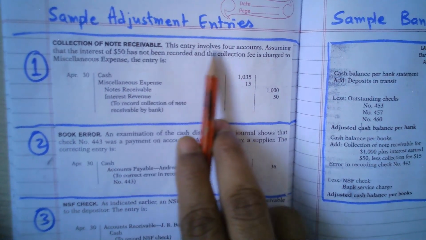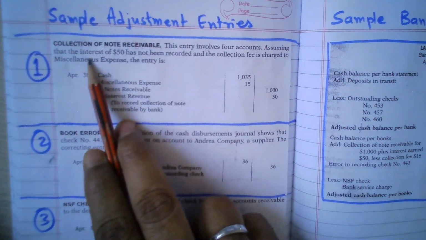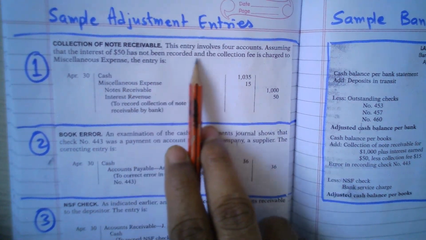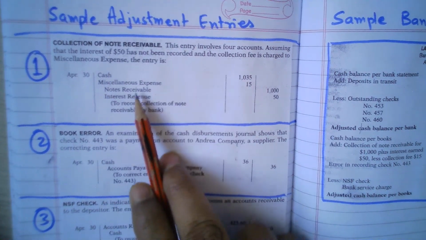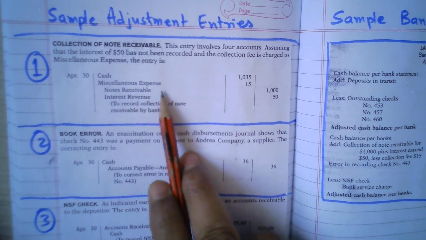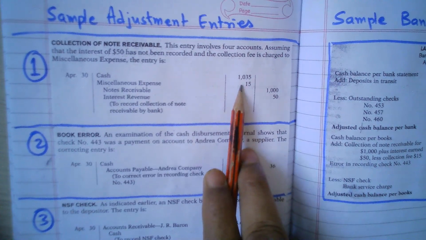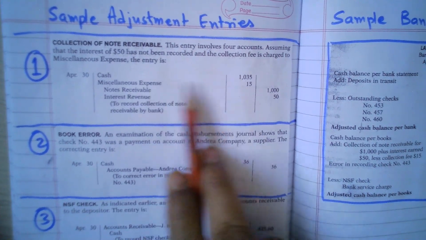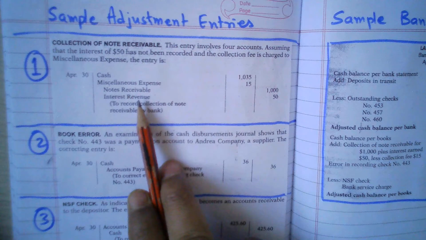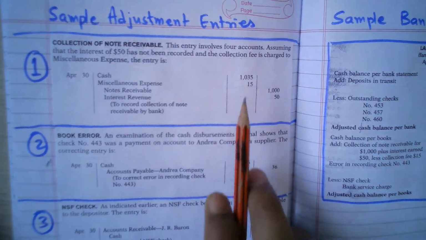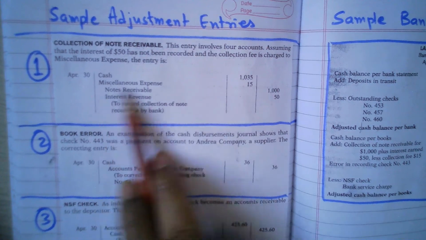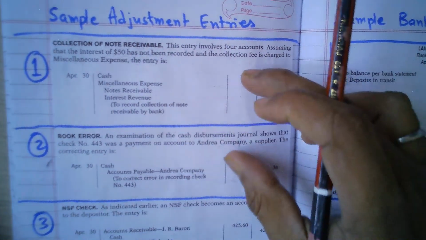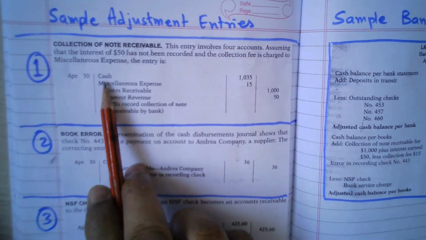So why does the entry involve four accounts? Assuming that the interest of $50 has not been recorded and the collection fee is charged to miscellaneous expense, the entry is: miscellaneous expense will be on the debit side, cash you have to keep on the debit side, and the other two you have to keep on the credit side. Even if you did not understand this completely, don't worry, just follow this template. It is like a template, and it is meaningful also.